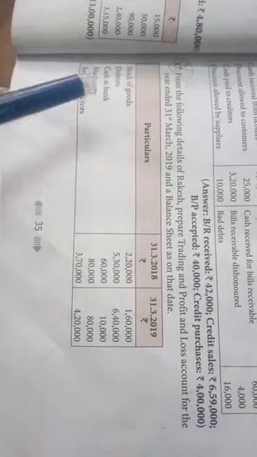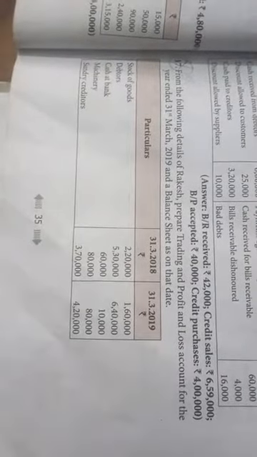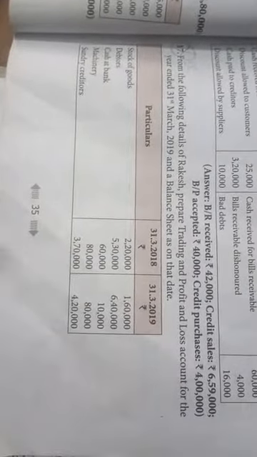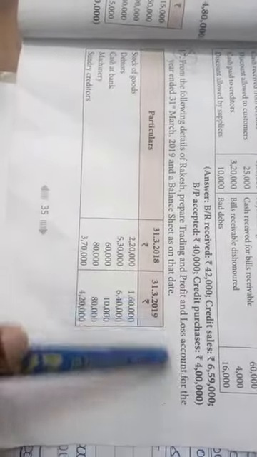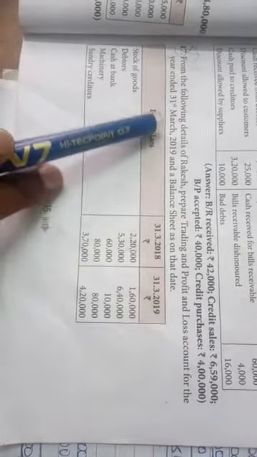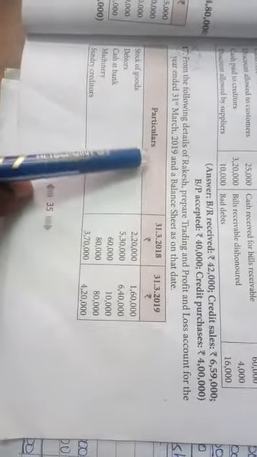Today we are going to discuss a comprehensive problem. Page number 35, problem number 17. From the following details of Rakesh, prepare trading profit and loss account for the year ended 31st March 2019 and a balance sheet as on the date.